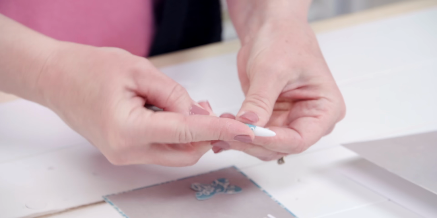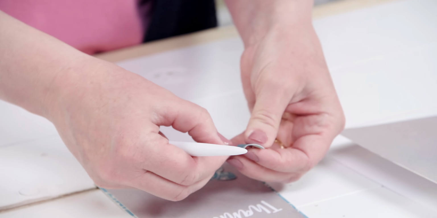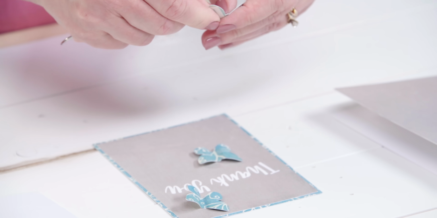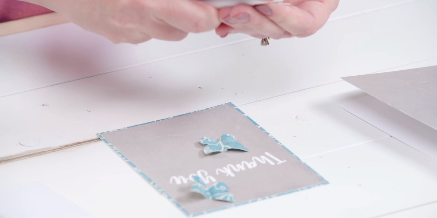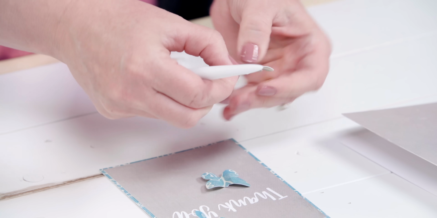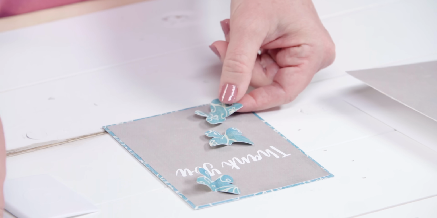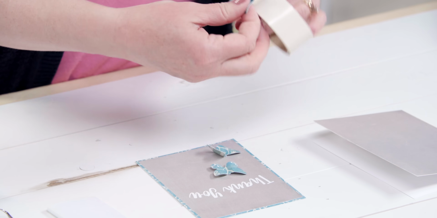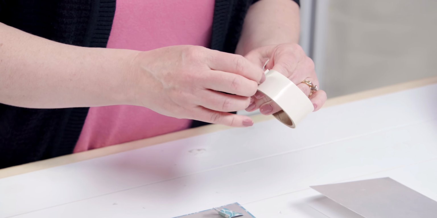And you can still mail the card with that kind of dimension on it. It's really nice. So as soon as I get these wings shaped, I'm just going to use a glue dot to put them on the paper. So that's just a single little dot that's already a perfect circle, and it sticks instantly.